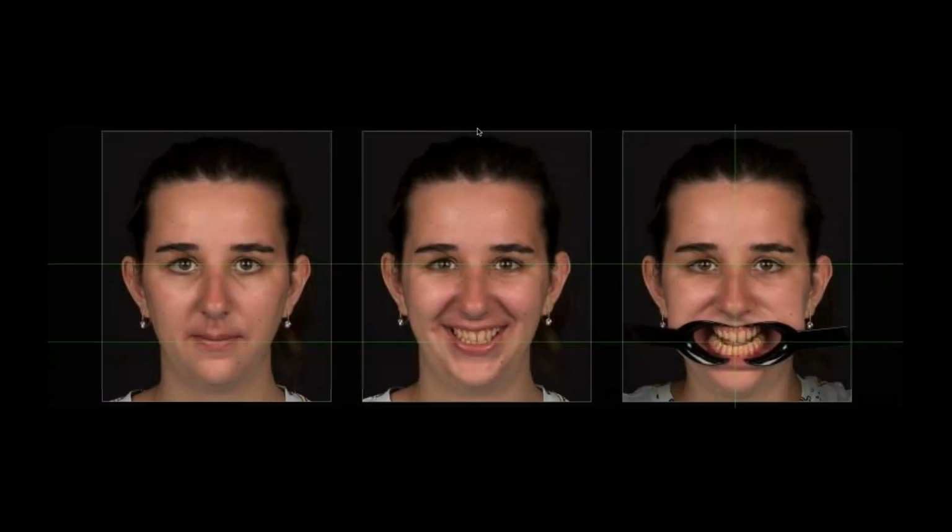So these are the pictures that I insist on from my dentist. And the most important picture is the picture of the cheek retracted, so that I can see the lines. Okay, this is the picture that is very important for me. And why is this very important?